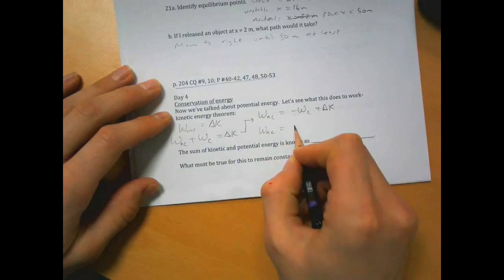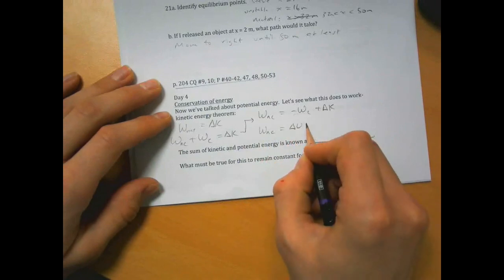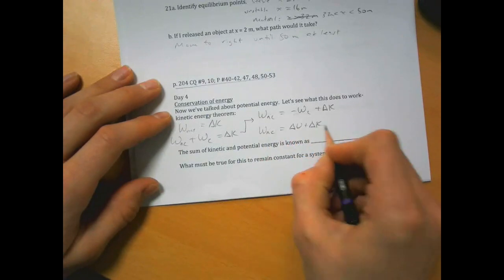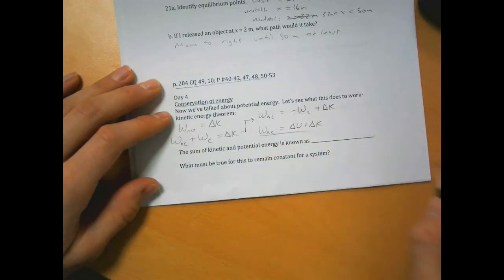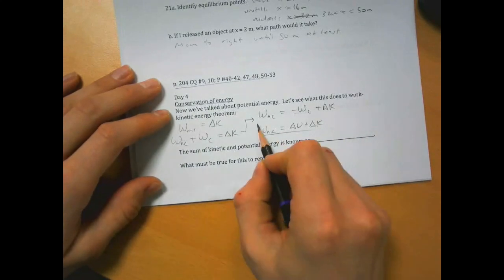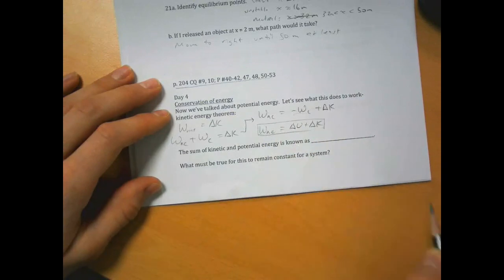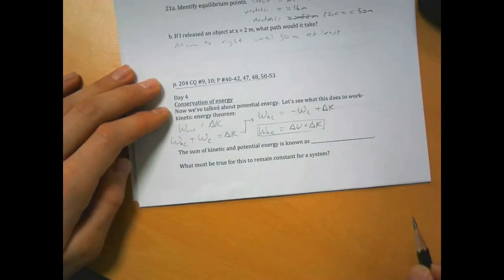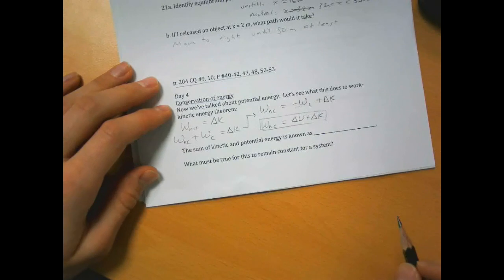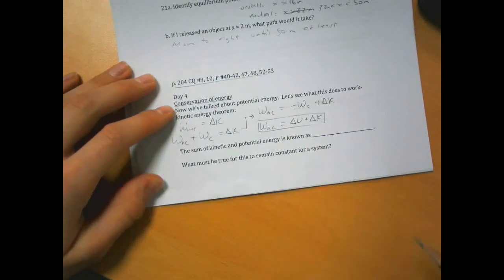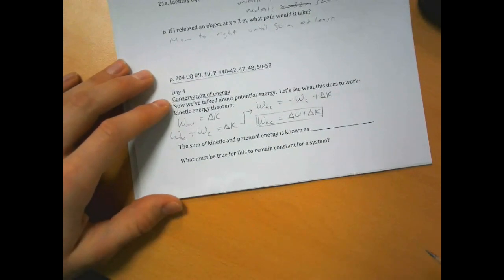So we can say that the work done by non-conservative forces is equal to the change in potential energy plus the change in kinetic energy. This is our big equation that we'll use for the rest of the unit, and the most important thing for you to know going into the AP exam.